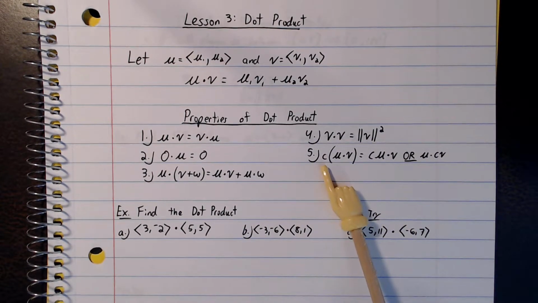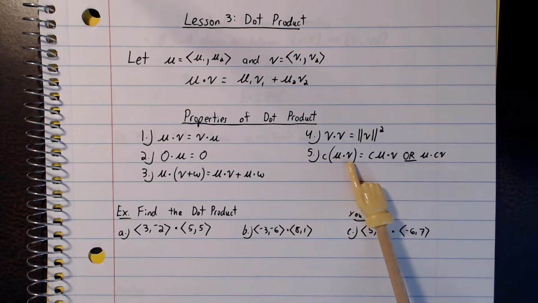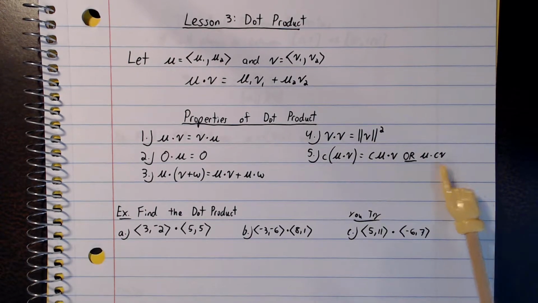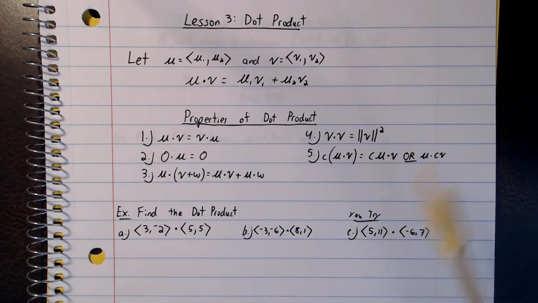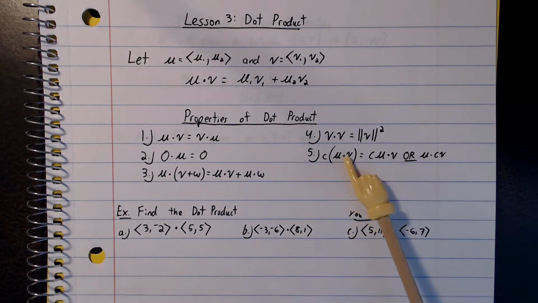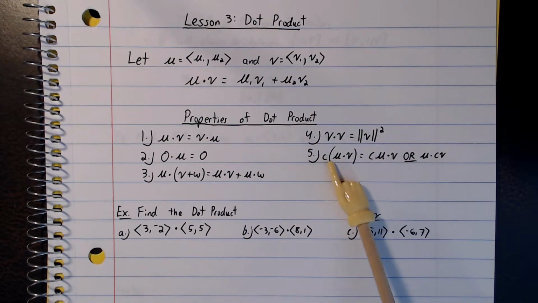And then this one's also pretty interesting, right? If we have scalar c times u dot v, we can distribute that c to one of these two, not both. So normally we'd think, oh, okay, distribute. Not the case here, because this is kind of like multiplication in a way, the way that we would treat it, so we don't want to distribute it. It's just going to happen to one of these two.